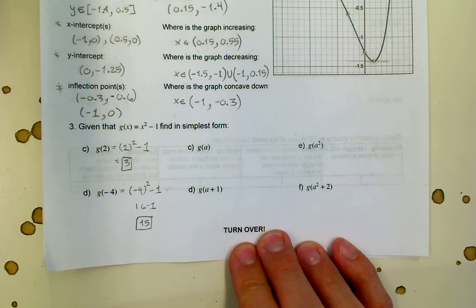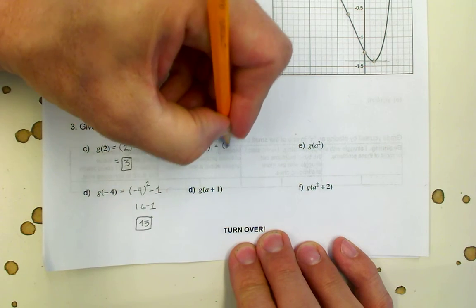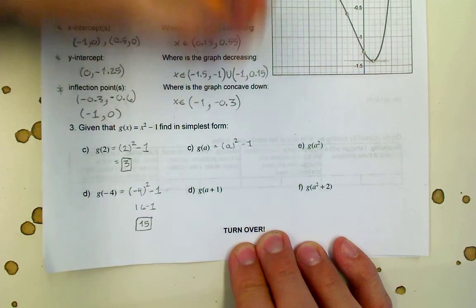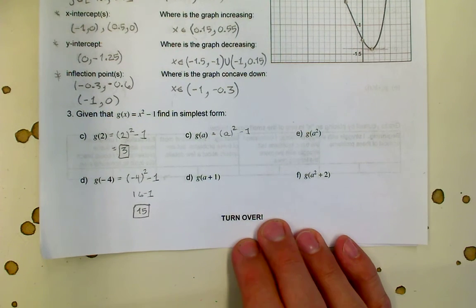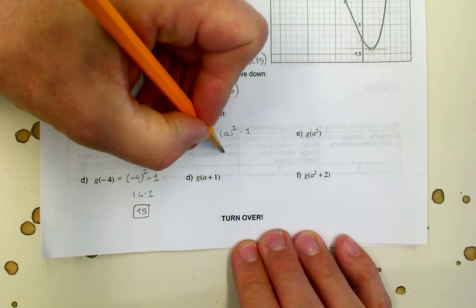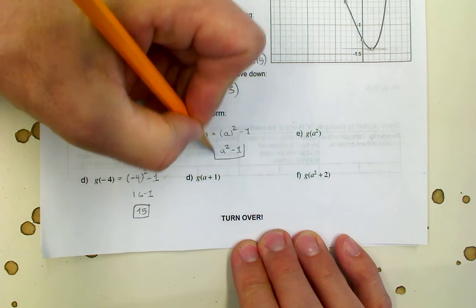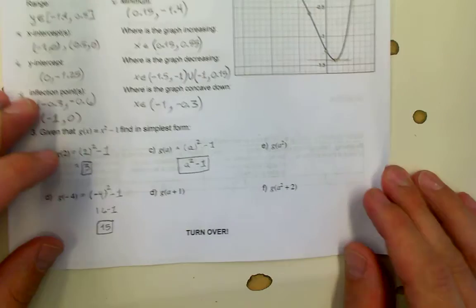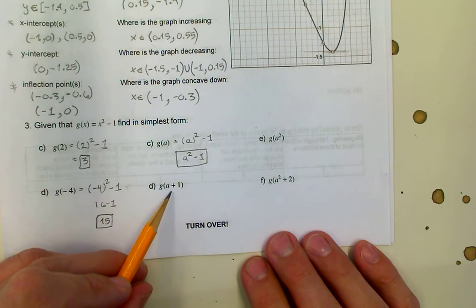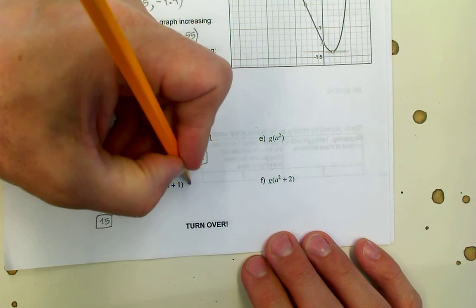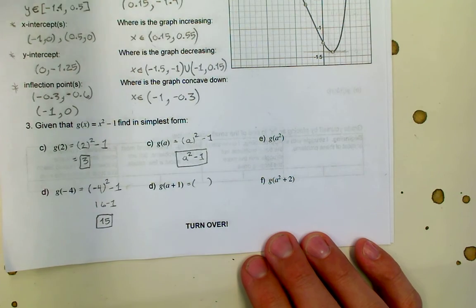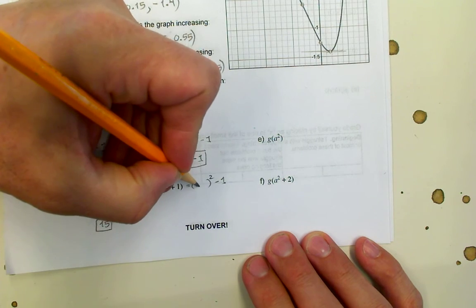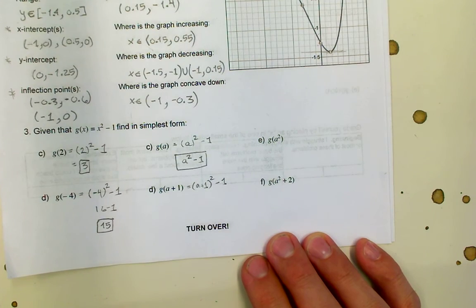Once again, g of a. Well, there's my input right there. I'm going to square it and then subtract 1, and it's just an a. So I can simplify this a little bit by getting rid of those parentheses, and that's how I like to write it. I'm just going to continue with this pattern. g of a plus 1. Well, I need a little more space now for my input. I'm going to square it and then subtract 1. Well, it's a plus 1 in there.